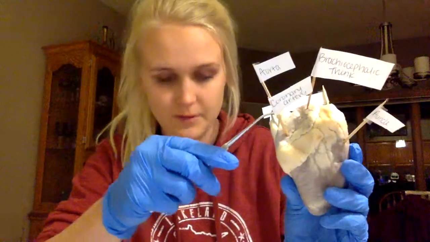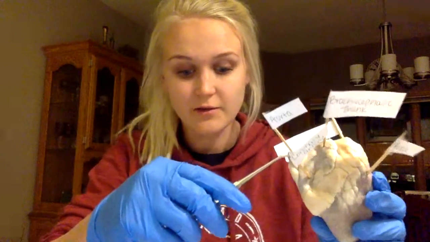And then the aorta was kind of difficult to depict, but I do know that it is in this upper general area, and it is a large artery that emerges from the left ventricle, I have it up here, and it carries blood to the systemic circuit.